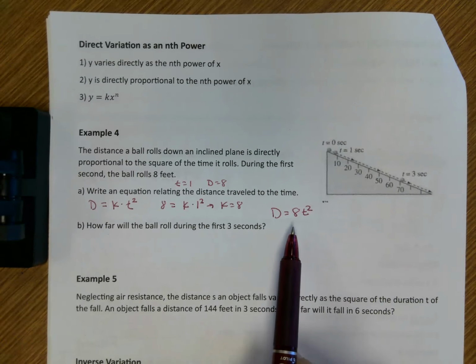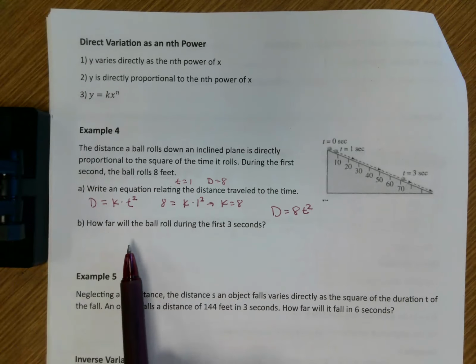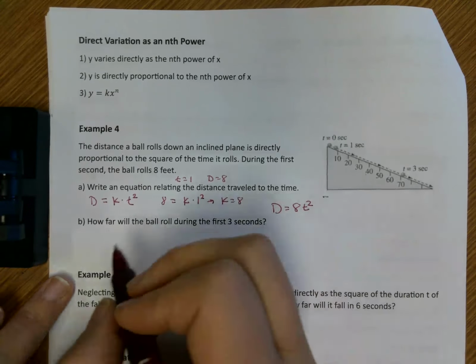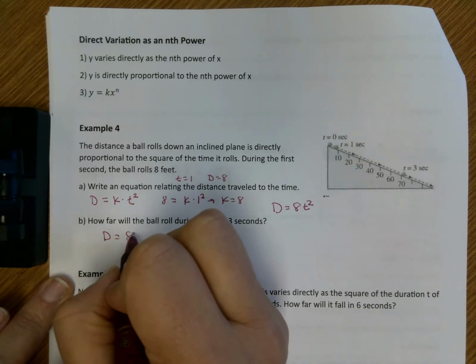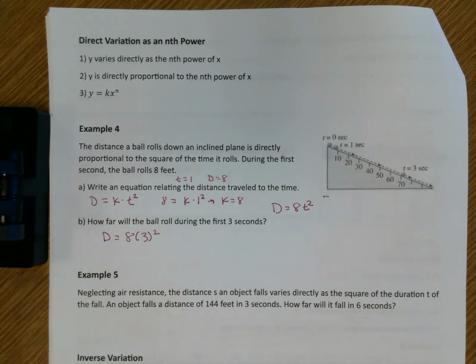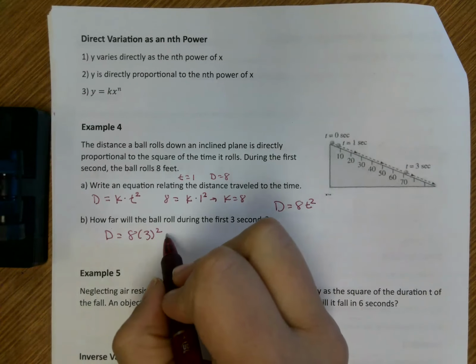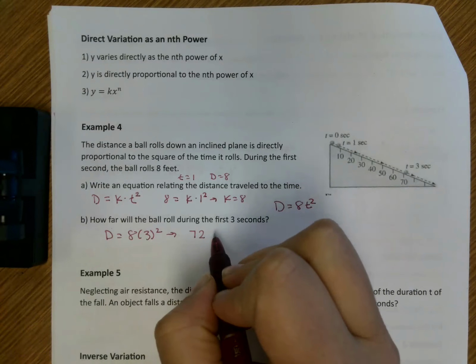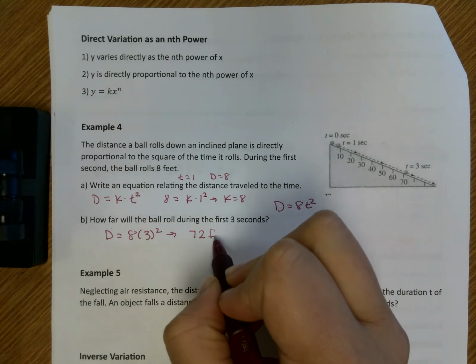So if I write this, this is my model that I'm looking at. So it's saying how far will the ball travel during the first 3 seconds. So the distance, when I have 8, and then I have my t squared. So if I put that in my calculator, which we actually don't need, we could actually just solve this. This would be 72. In this case, it's always going to be feet.